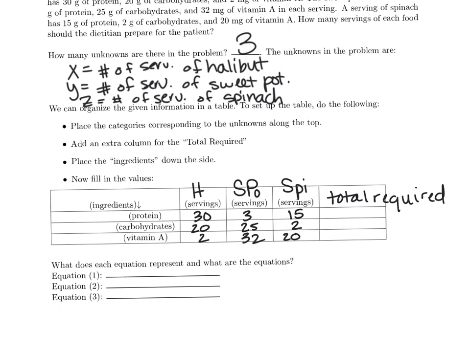Then the total required, the dietitian wants 78 total protein. That's in the first sentence. 59 total carbs, and 75 milligrams of the vitamin A. And you might ask, hey, I noticed the units of the vitamin A measurements are different. You don't need to worry about that.